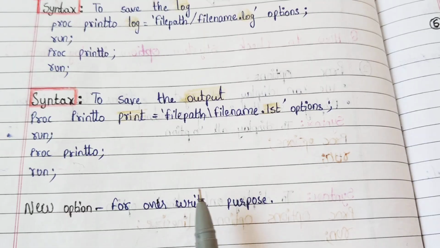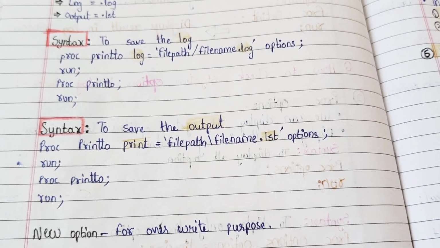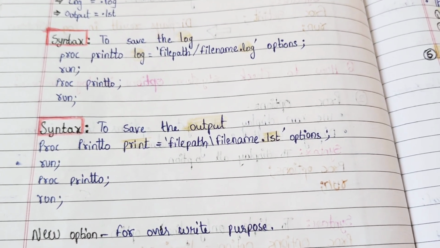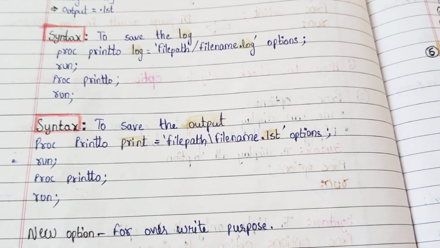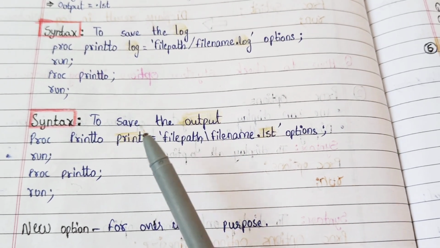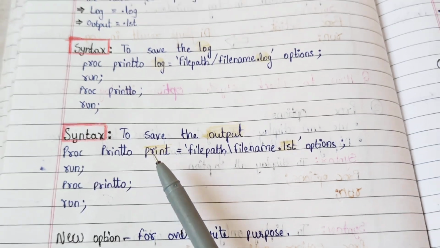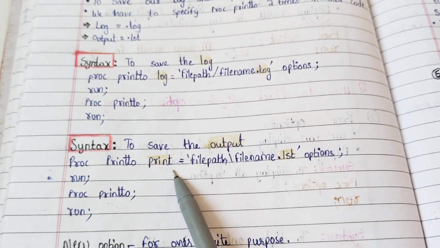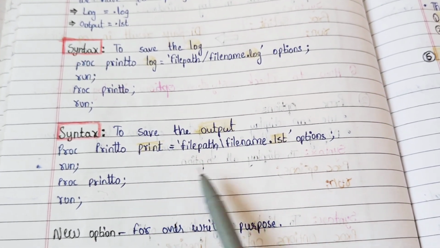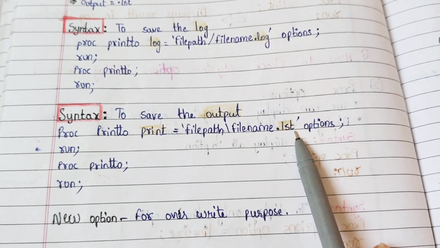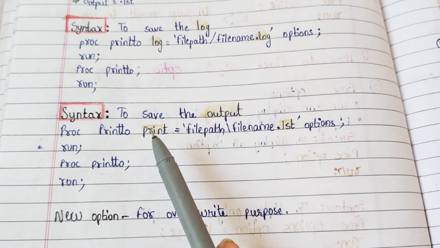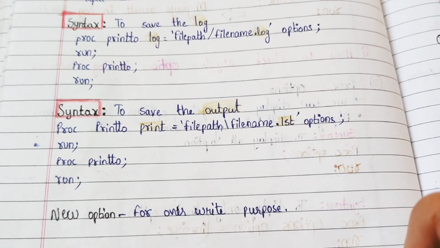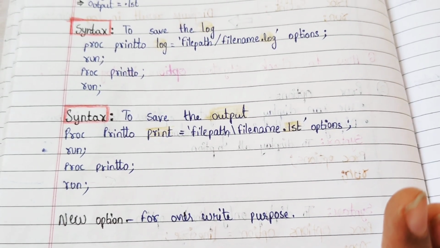Suppose the interviewer asks you how to save our log in our output window. What you will do is, instead of print you will write log, and everything else is the same. The extension .lst will be there. So you have to write log here, and automatically our log will be saved in our output window.